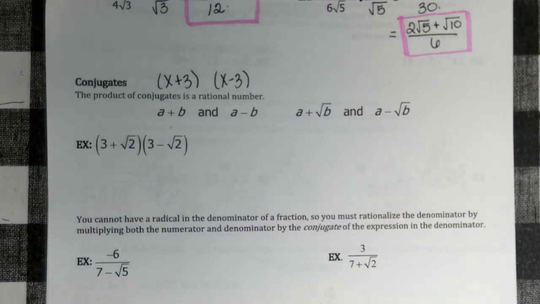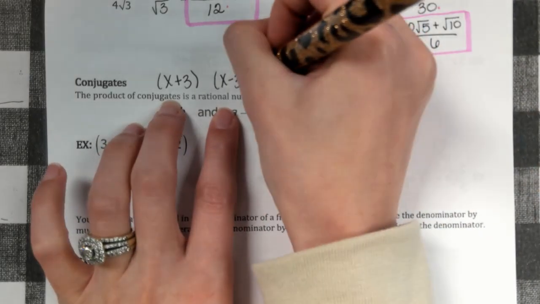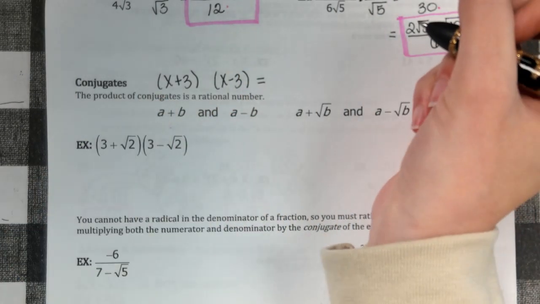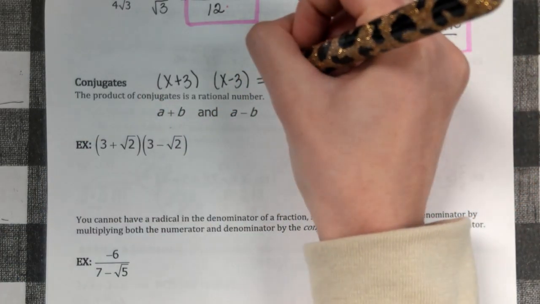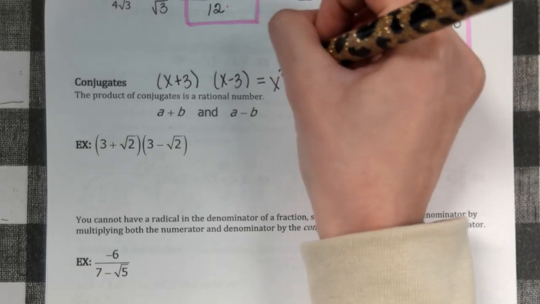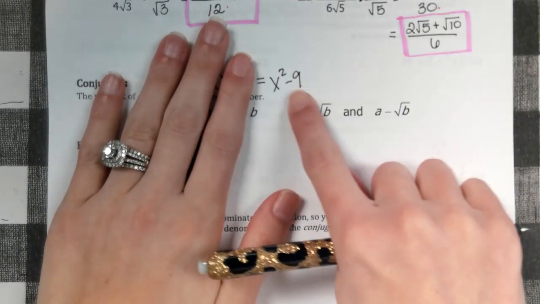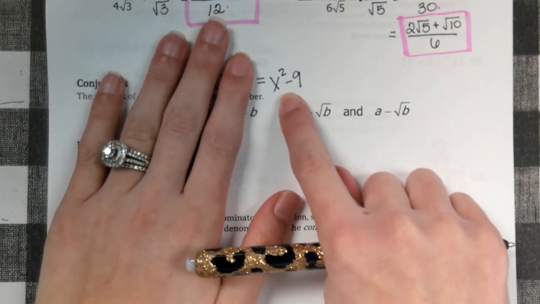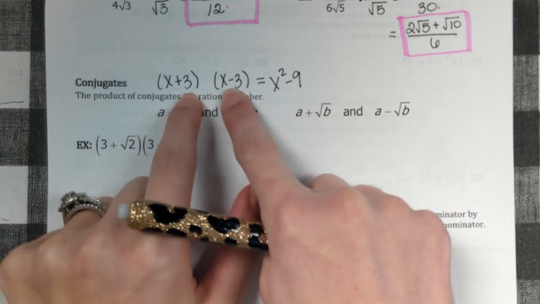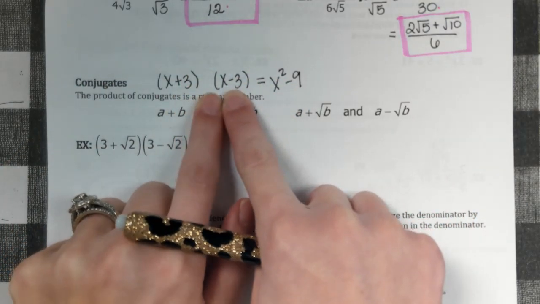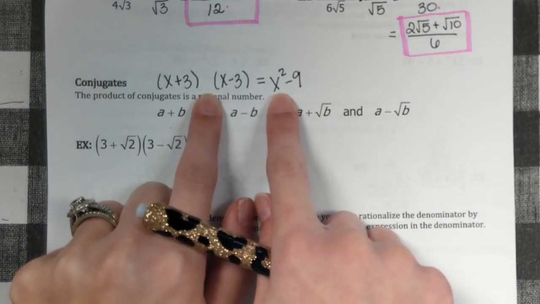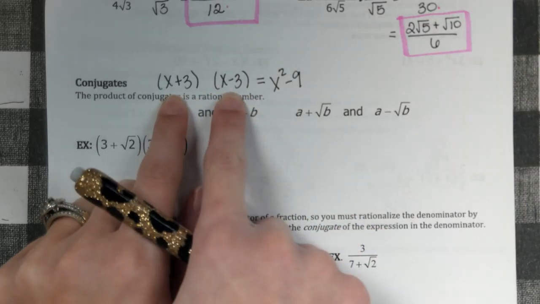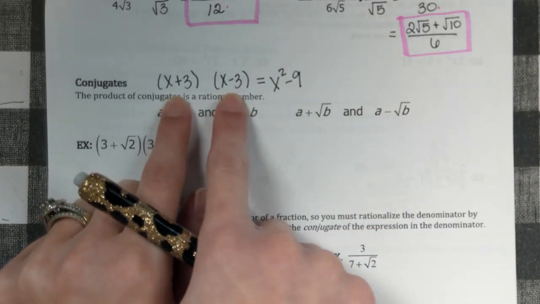What do you also recognize about those two? Last class, I would have given you this, and you would have factored this, right? Okay, so the difference of two squares occurs because your conjugate's nature is to always cancel that middle term.